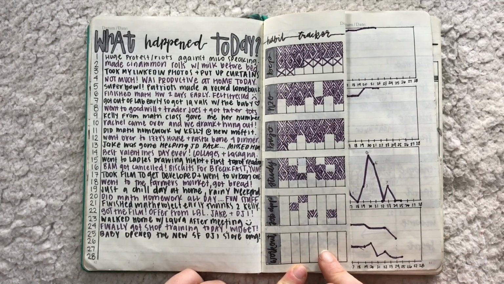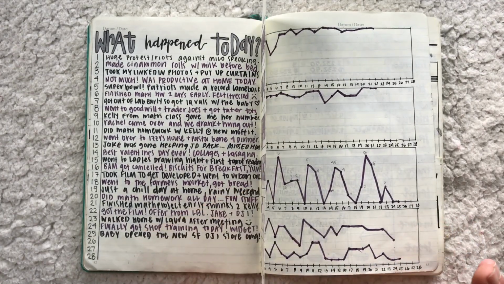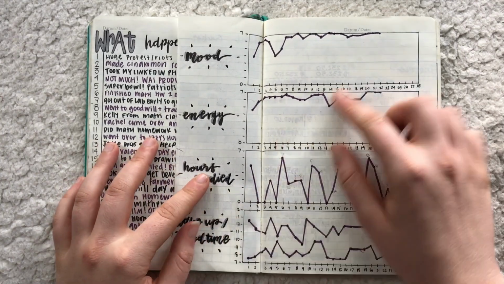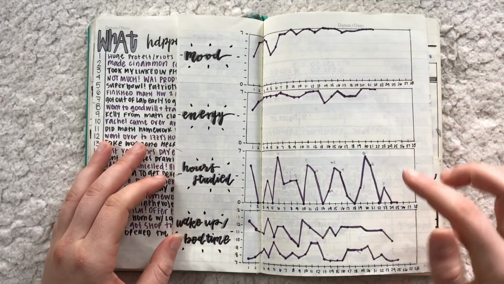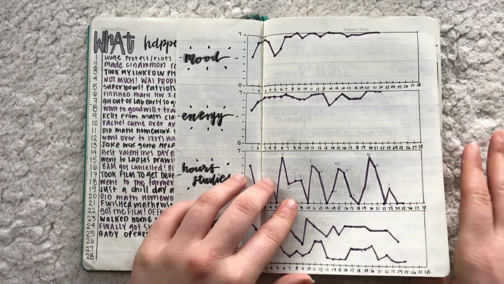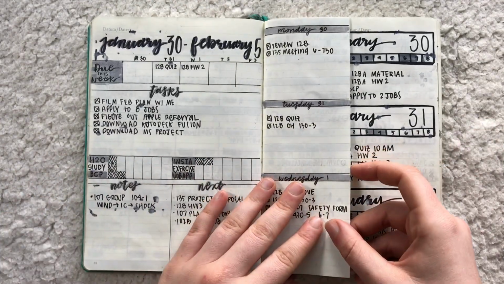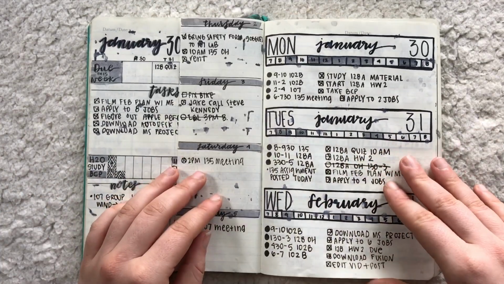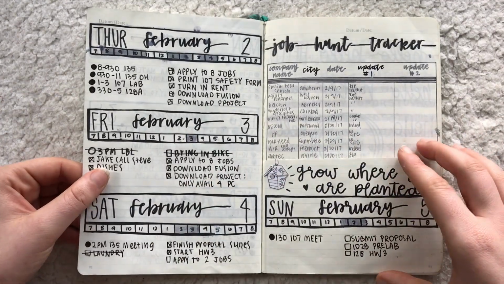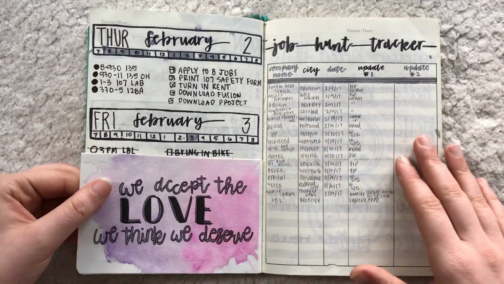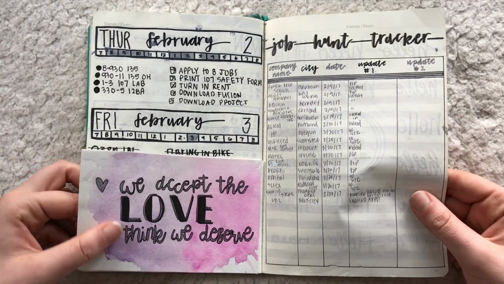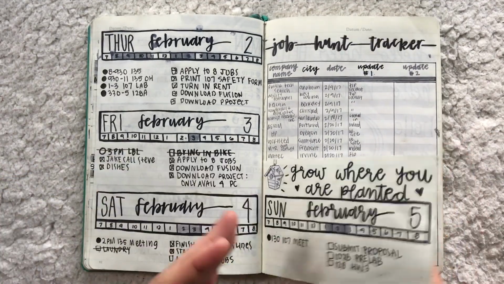Lols, I didn't work out a single day this month. And these are just my mood, energy, hours studied, and wake up and bedtime trackers. And then here is just a weekly, some dailies, some more dailies. Here's my job hunt tracker with a little quote on a little Dutch door.